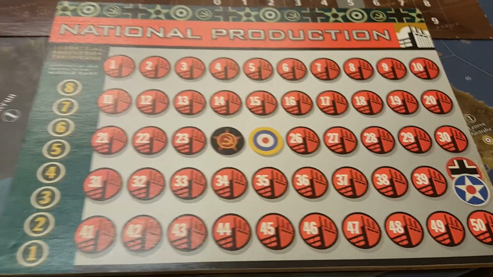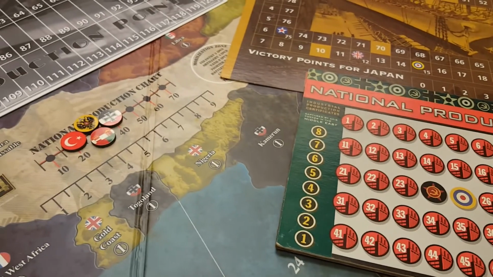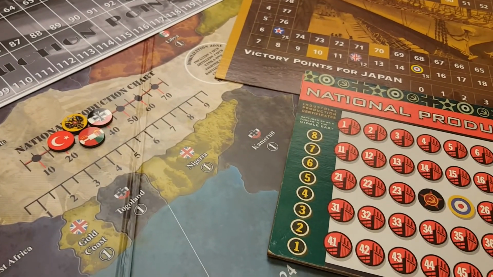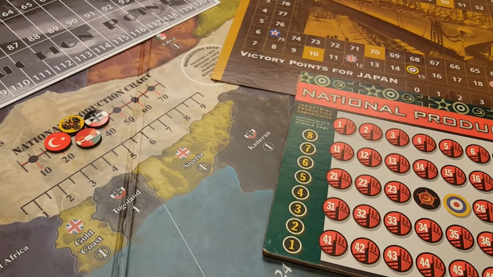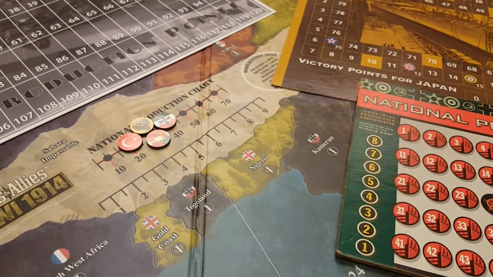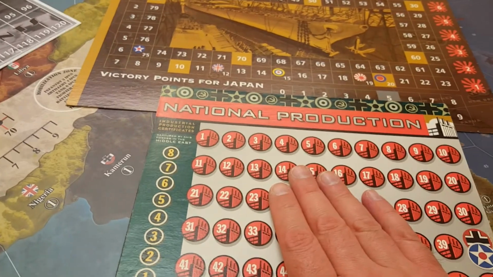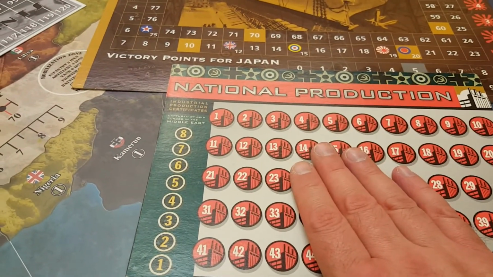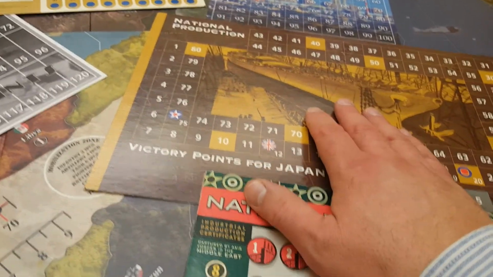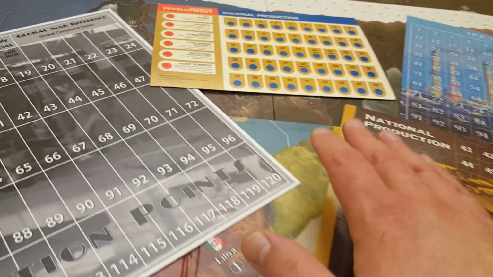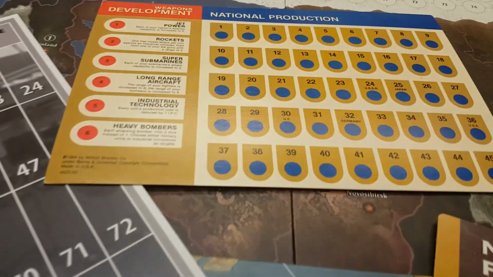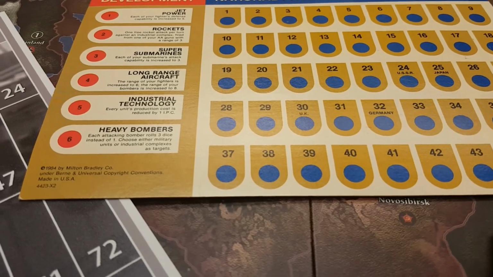But at the same time, for what I'm looking to do, to customize a national production chart for Axis & Allies World War I 1914, this MPC chart's not relevant. Obviously, it's World War II. Neither is Pacific, Classic. Obviously, it's got a weapons development chart, which does not apply to World War I.